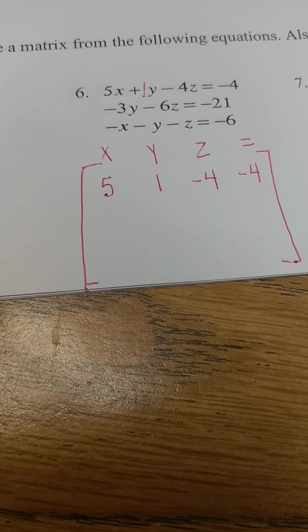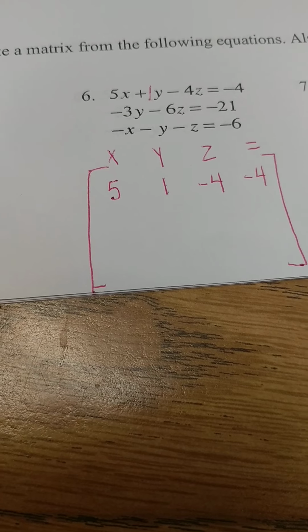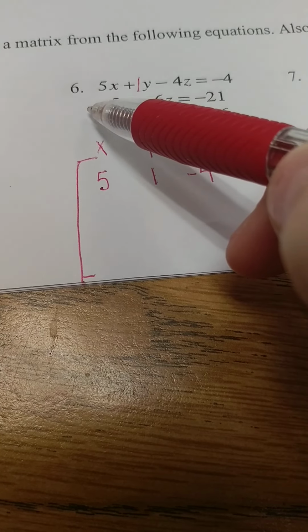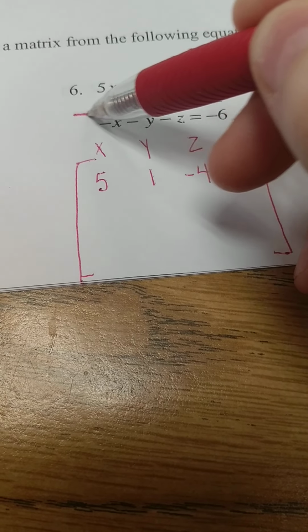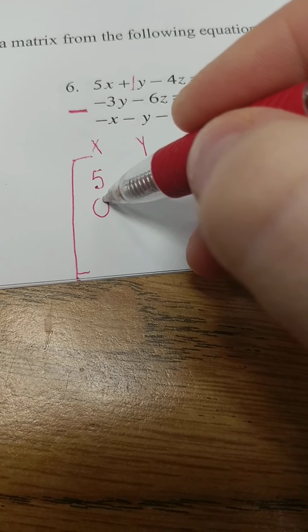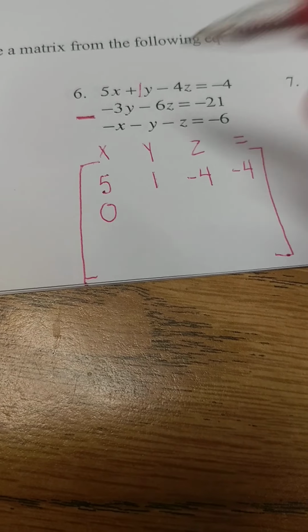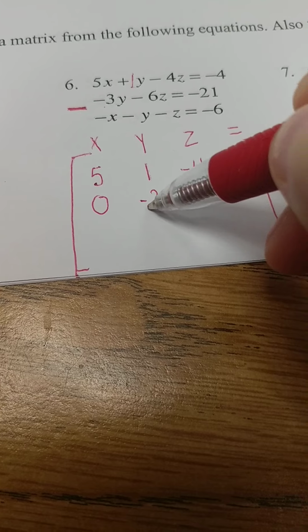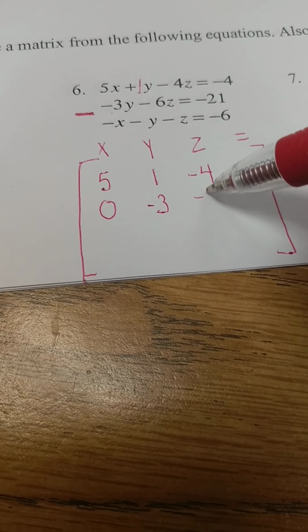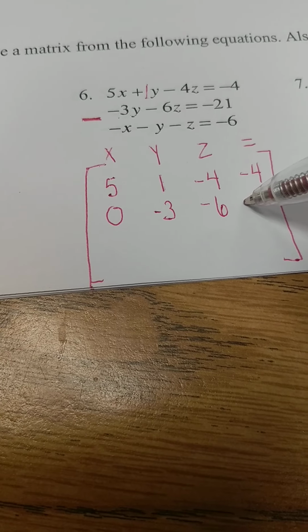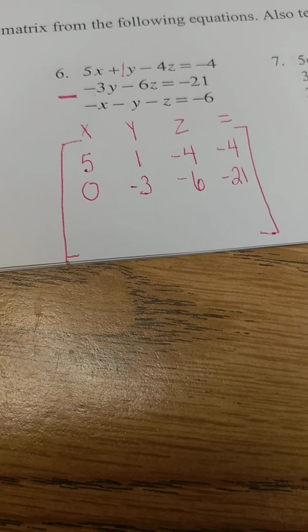Remember, minus means negative. If you're still getting the hang of this, call them out as you go. Second row, what number's in front of x? There is no x. That's what it looks like to have a 0 there. Number in front of y, -3. In front of z, -6. And your equal sign is -21.